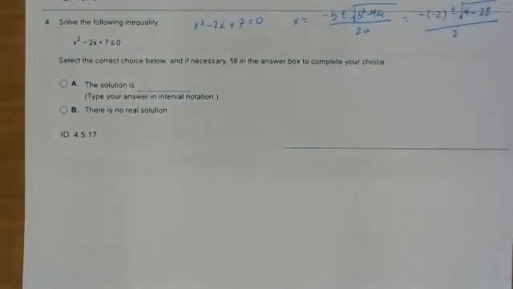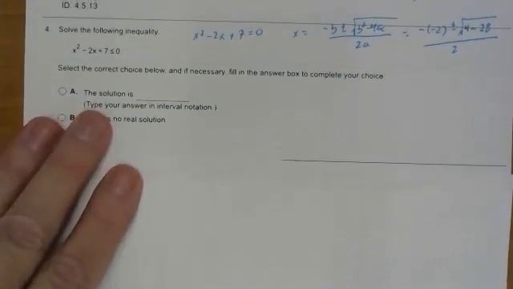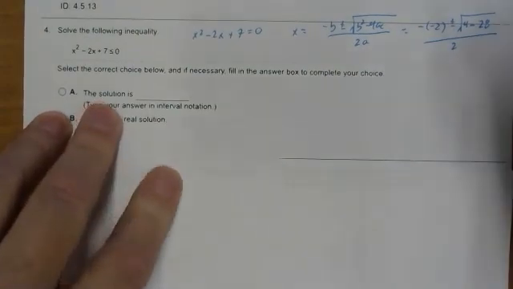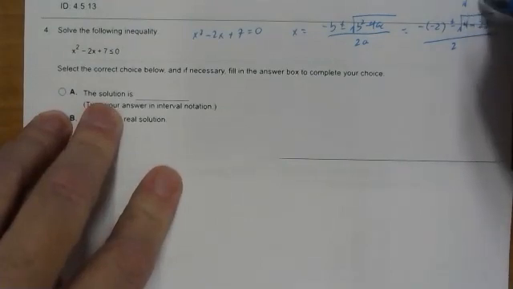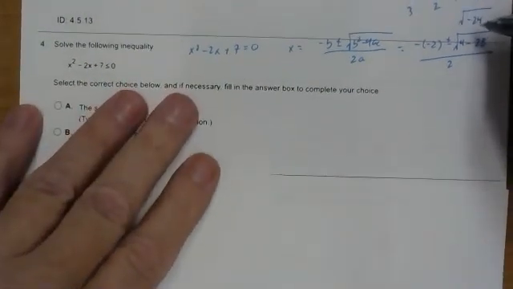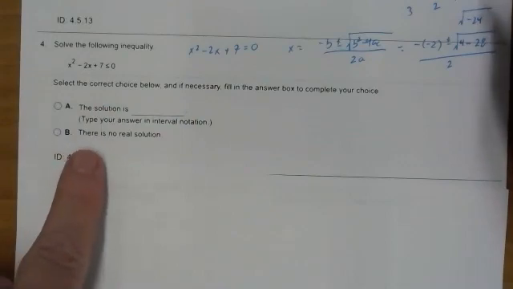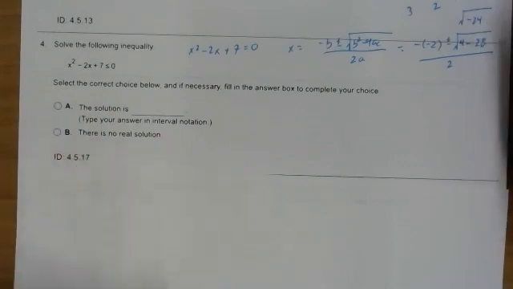Now right away, I see a problem here. The problem is, if I look under the square root, 4 minus 28, I'm going to have the square root of negative 24. And since they're asking, it's assuming they're looking for real solutions, real numbers. We do not have a real number here.